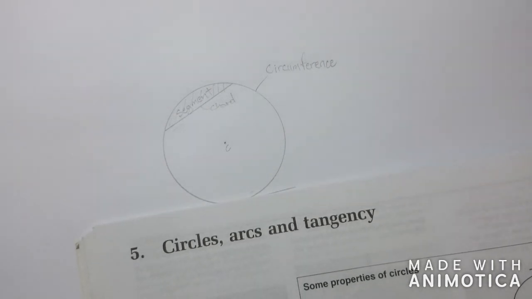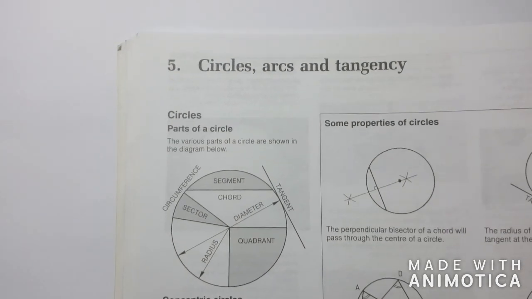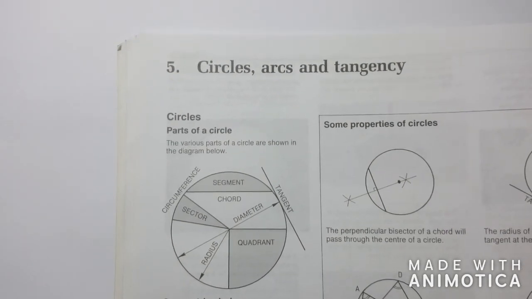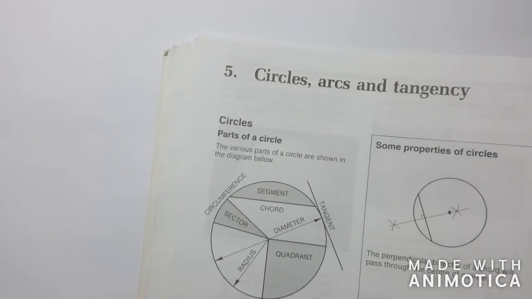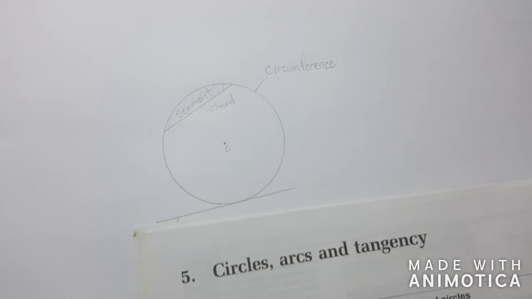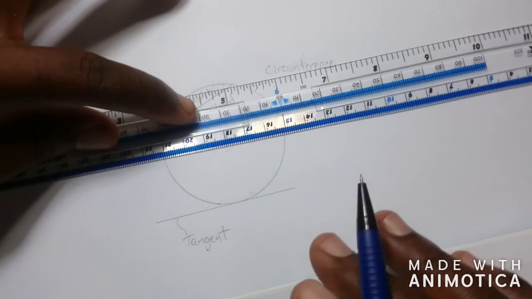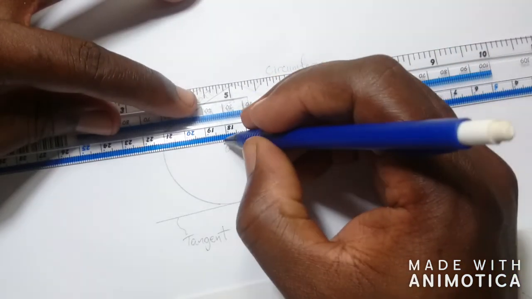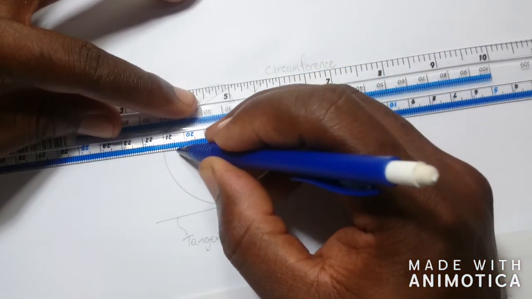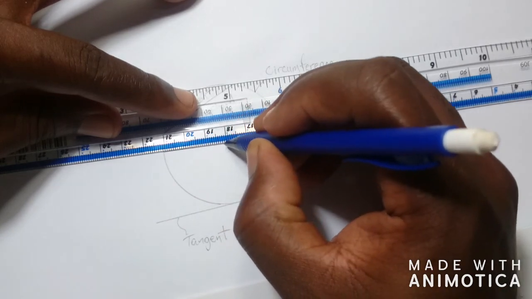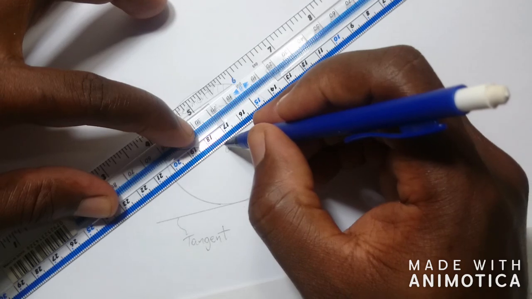Okay, all right, so the next one we're going to look at is the sector, and the sector is like a pizza pie, or any kind of pie. So the sector is two lines that go from the center to the circumference. Two straight lines that go from the center to the circumference.